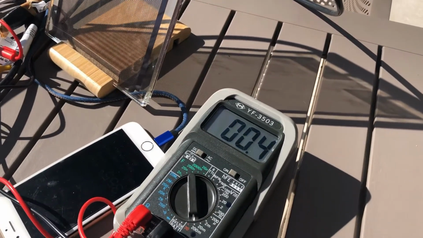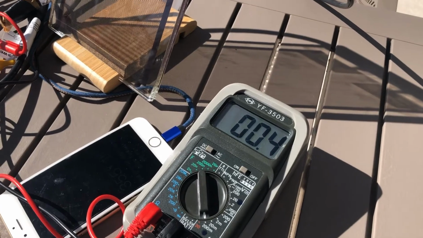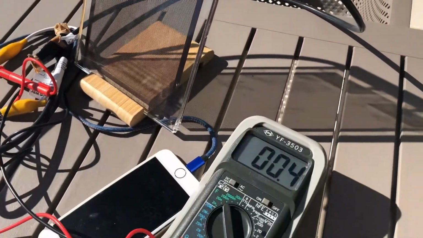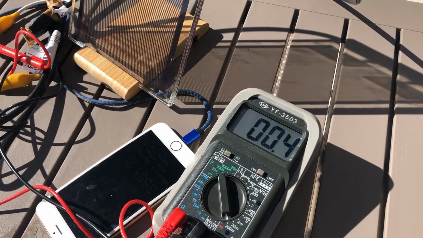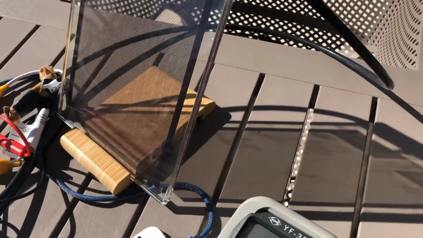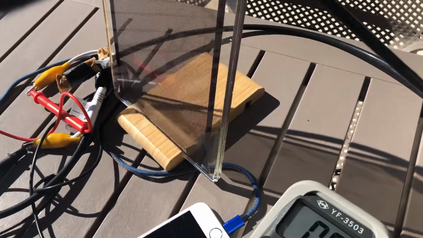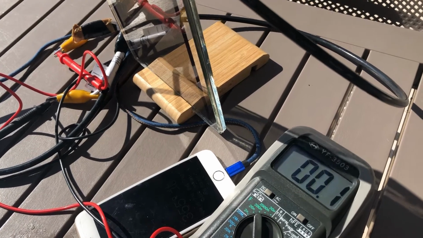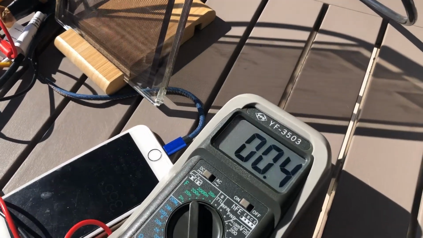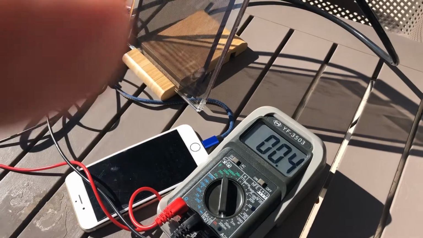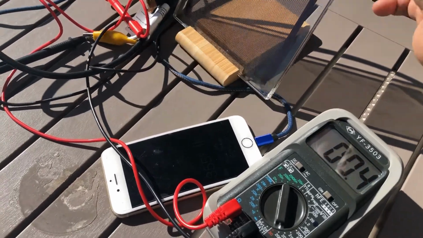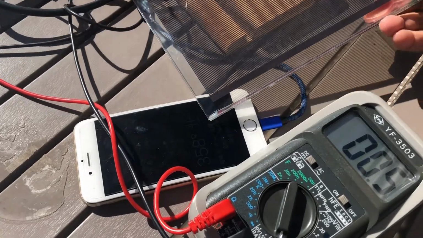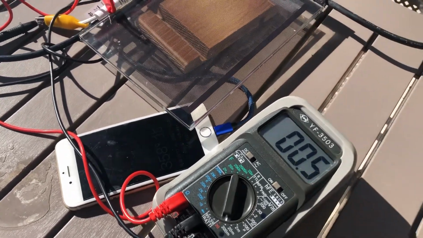So you will know, when vertical, the current goes back to 0.4, and then when we change to vertical, it goes down to a small 0.1. If on the roof, it goes back to 0.4, and if we change the angle, it also goes back to 0.5.